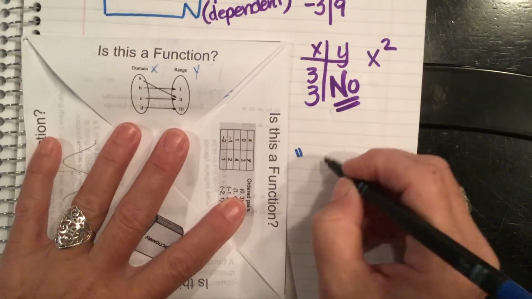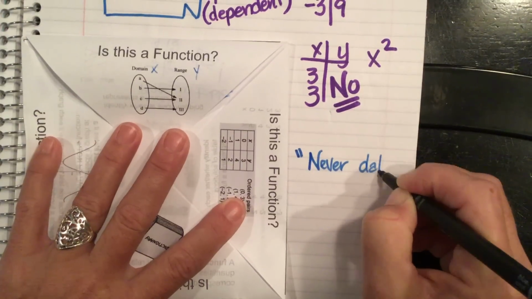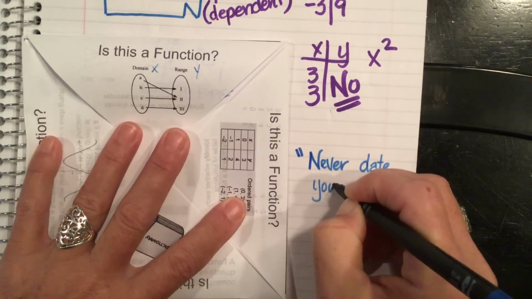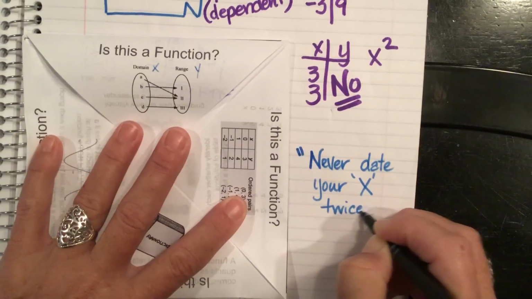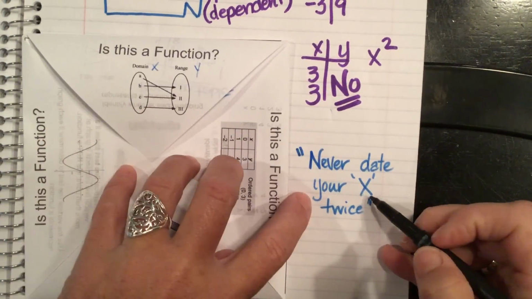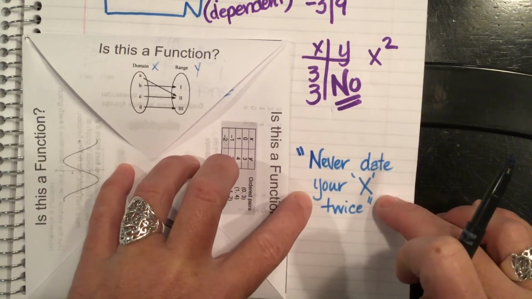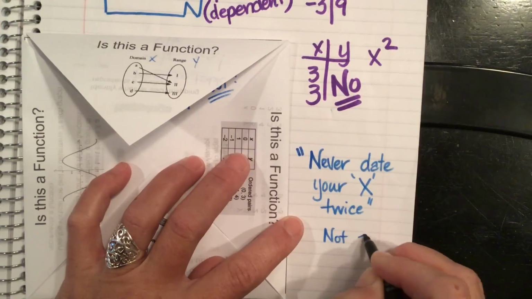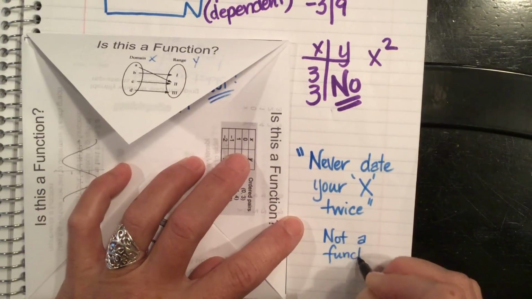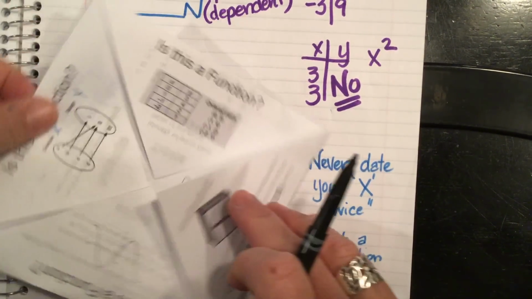You never date your x twice. If you ever have a repeat in x and it's 2 different y's, it is not a function. Okay? Easy schmeezy.